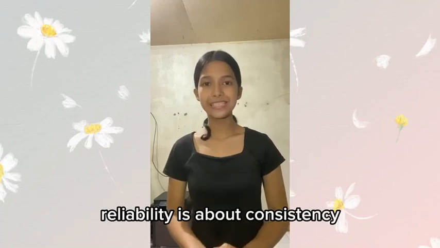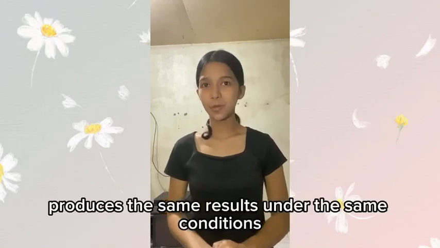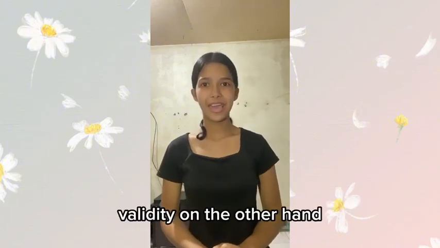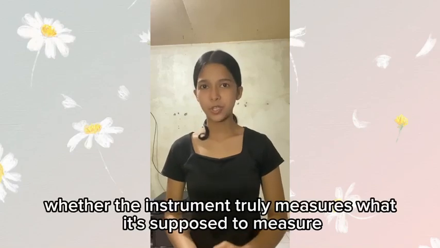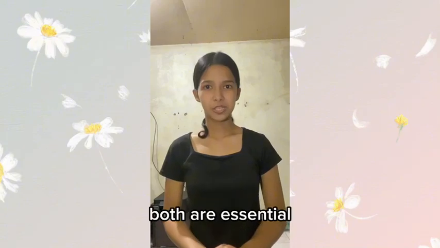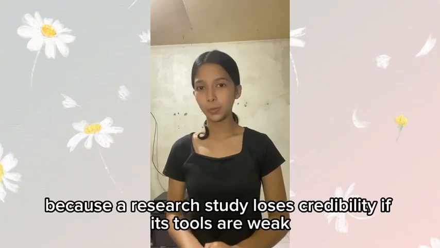Reliability is about consistency, whether the instrument produces the same results under the same conditions. Validity, on the other hand, is about accuracy, whether the instrument truly measures what it's supposed to measure. Both are essential because a research study loses credibility if its tools are weak.